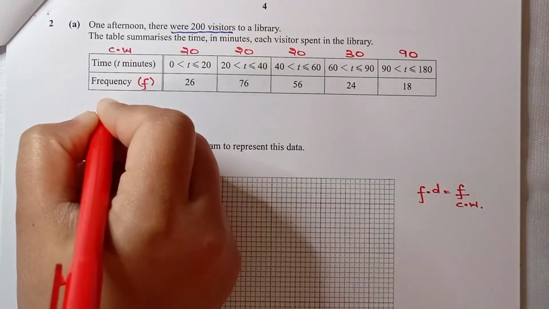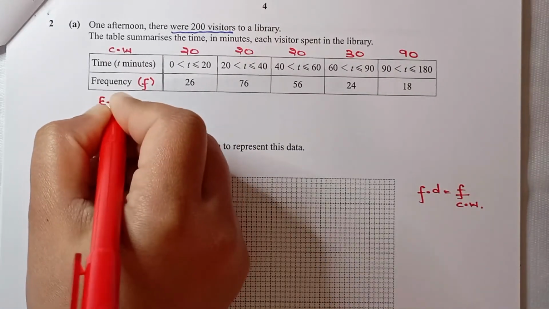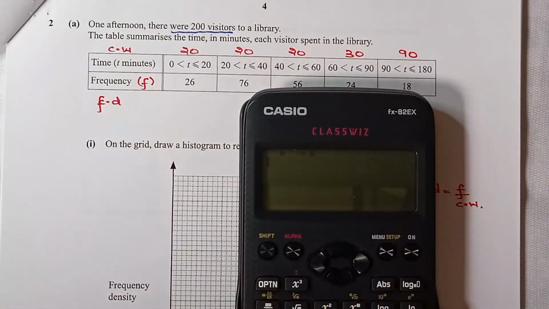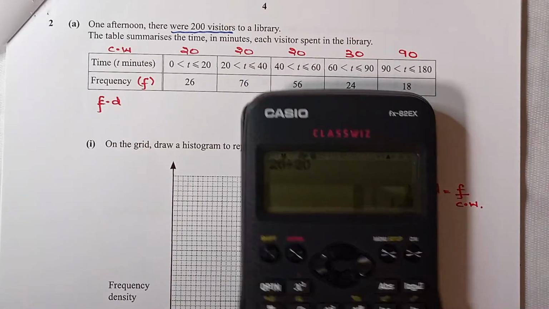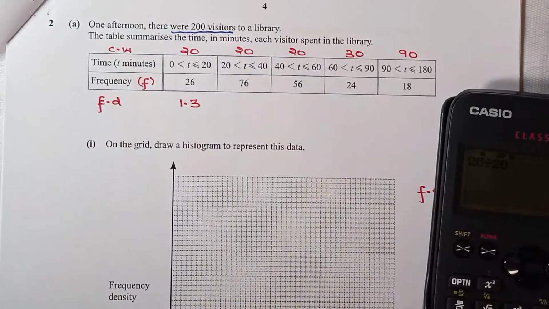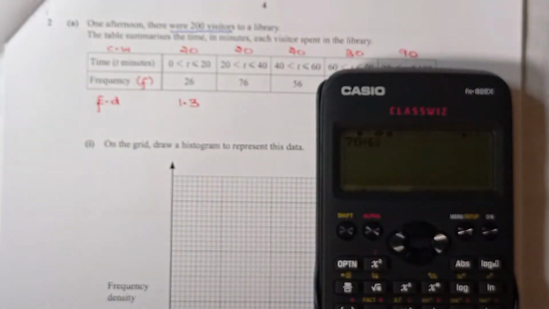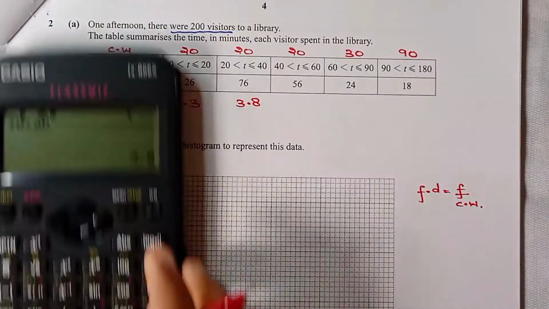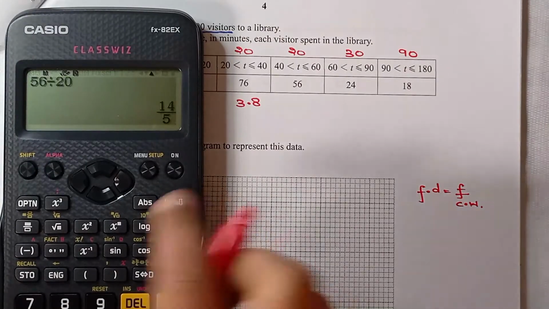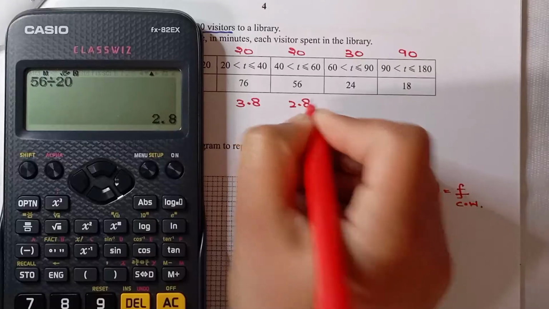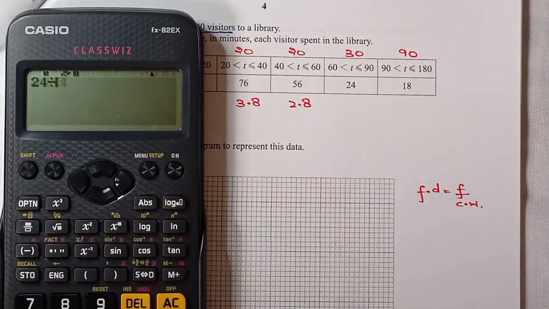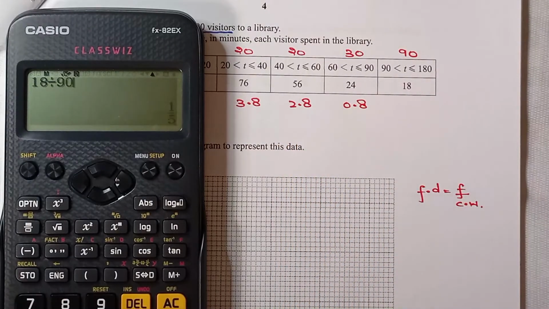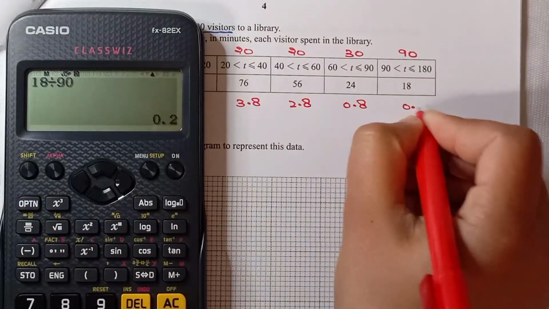Now let me find the frequency density by dividing frequency by class width. 26 divided by 20 is 1.3. 76 divided by 20 is 3.8. 56 divided by 20 is 2.8. 24 divided by 30 is 0.8. And 18 divided by 90 is 0.2.